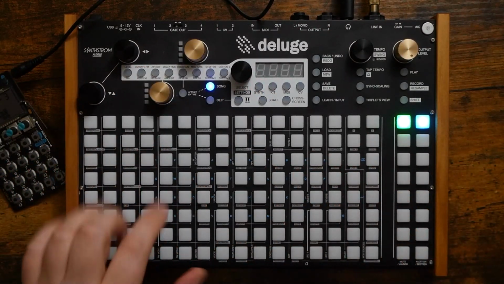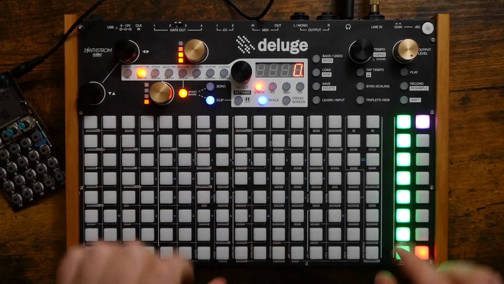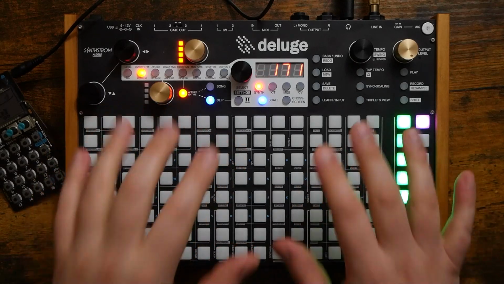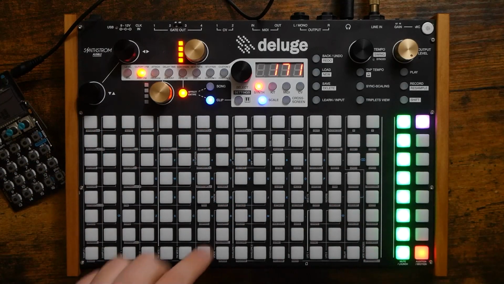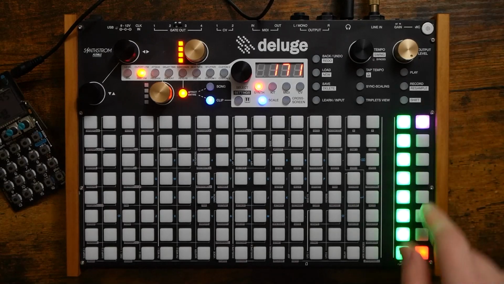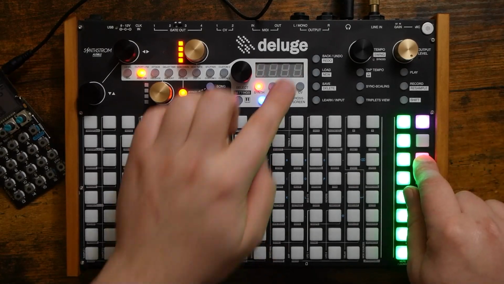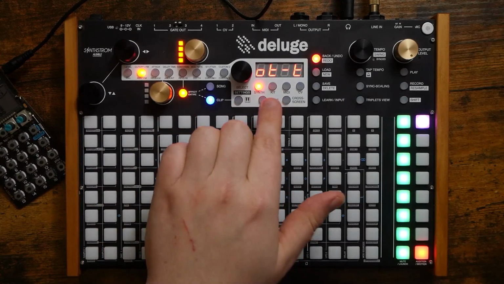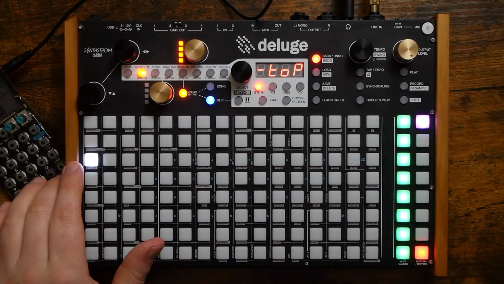Okay, so now on the Deluge, we're going to make sure we're on a blank clip, okay? Then we're going to hold Shift and press Synth to load in a brand new blank synth preset. Then what we're going to do is hold any of these audition pads and press the load button. Okay, now it's going to say bottom to top, and the browse button is going to be flashing over here.